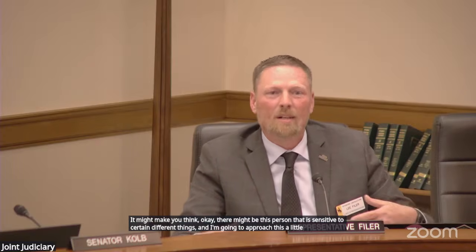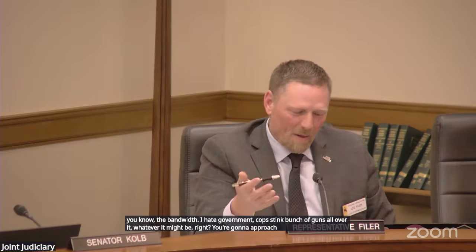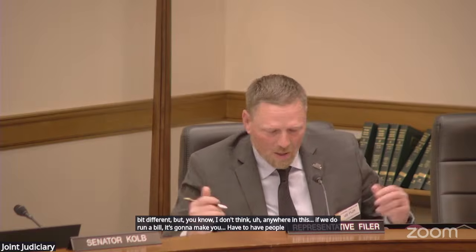So a lot of times it might come with this decal. And the one thing I'm thinking about is, as you approach that vehicle with that decal, it might make you think, okay, there might be a person that is sensitive to certain different things, and I'm going to approach this a little bit differently, like the van with "I hate government, cops stink" and a bunch of guns all over it, whatever it might be, right? You're going to approach that vehicle a little bit differently, but I don't think anywhere in this, if we do run a bill, it's going to make people have to put decals on their car, right?